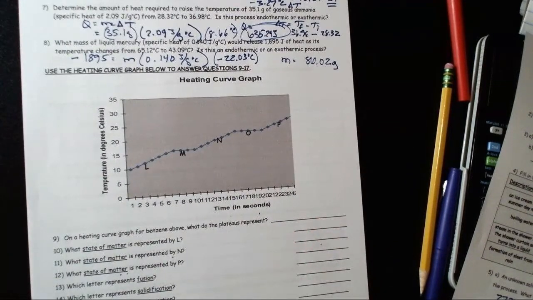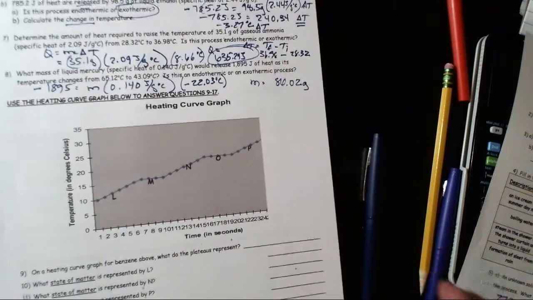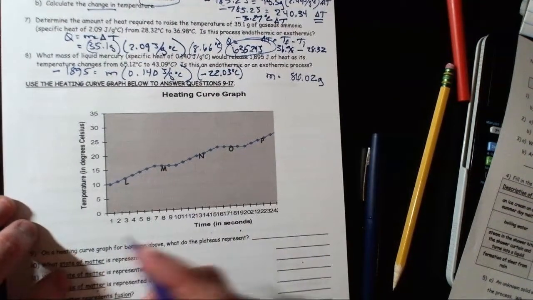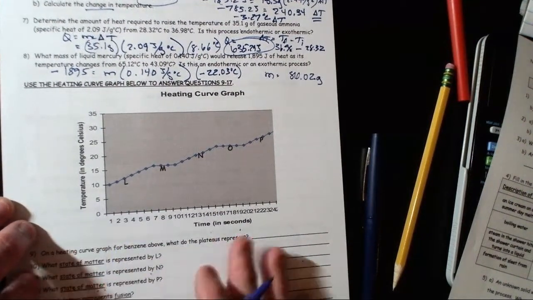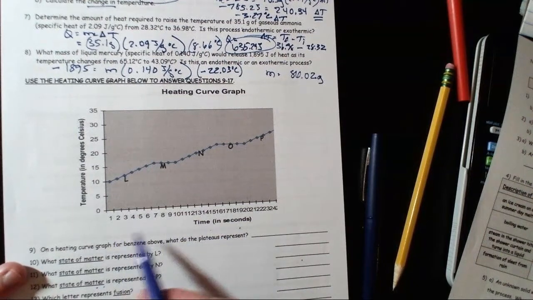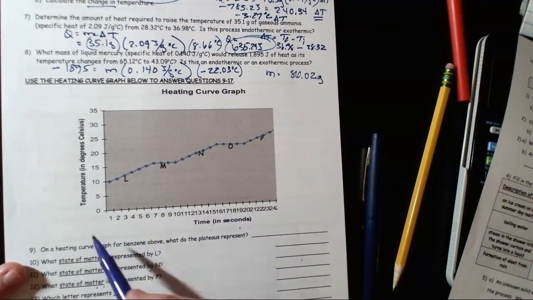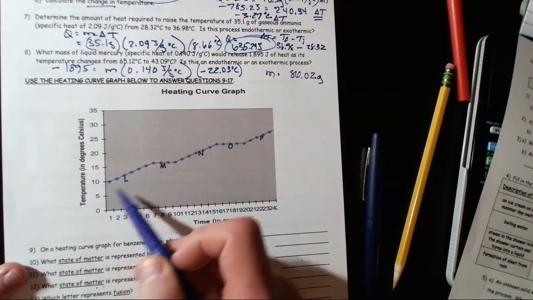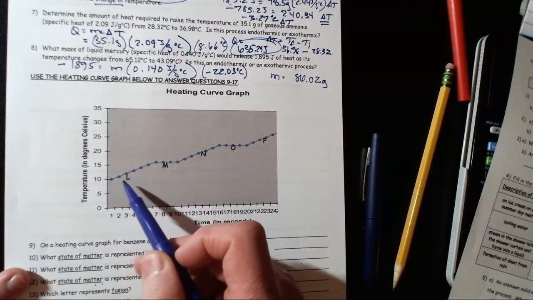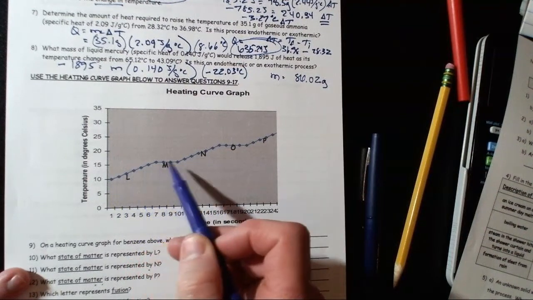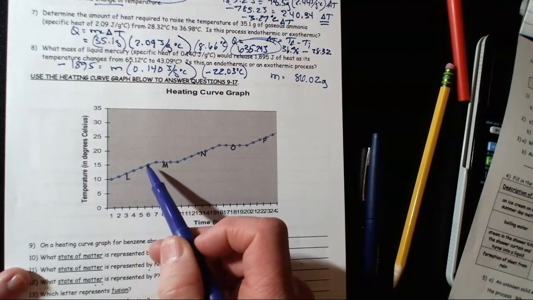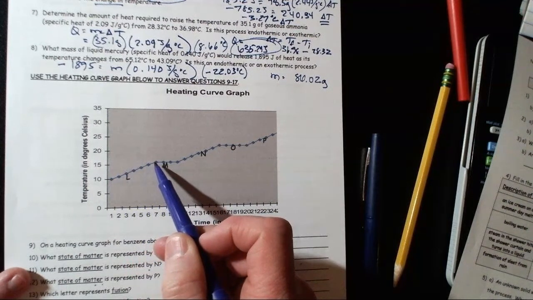Before we start answering any questions about the heating curve, let's walk through it and point out some of the things that we see. To start with, here's our time in seconds down here and temperature. If we look here at L, the temperature is increasing as time increases, until we get to this point right here.